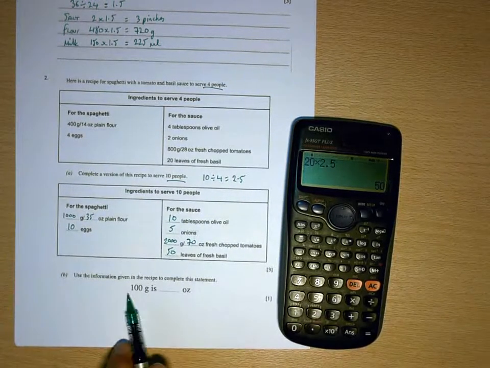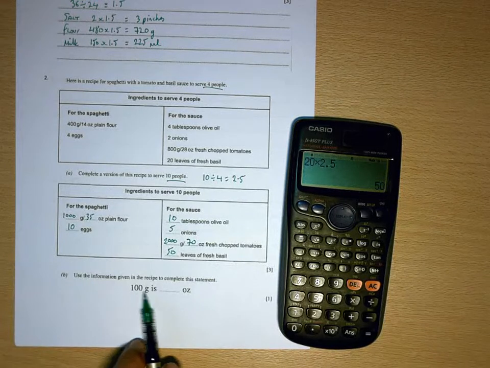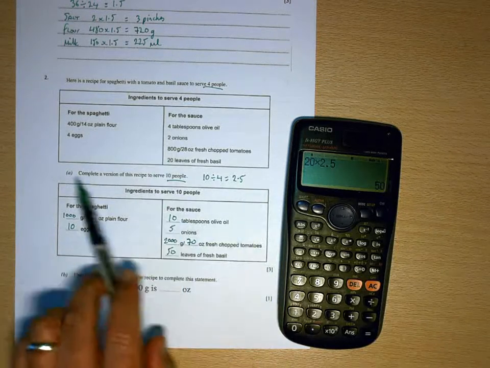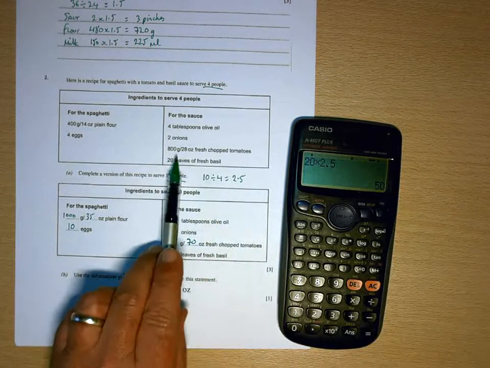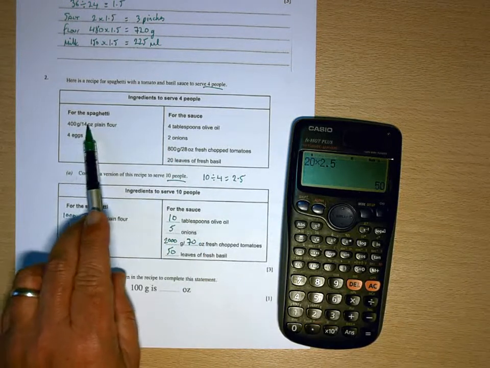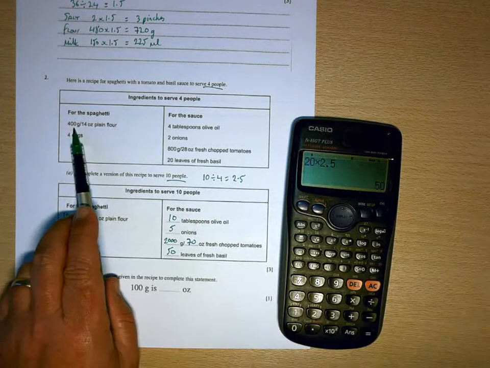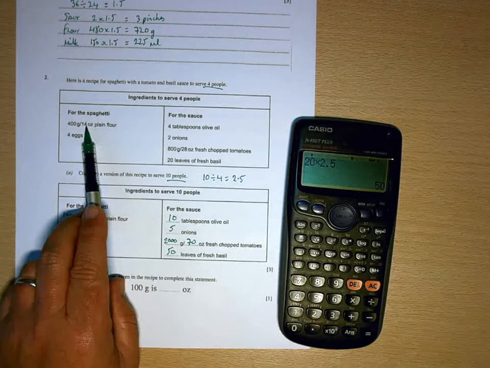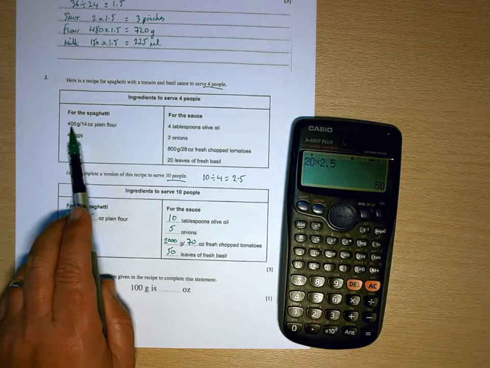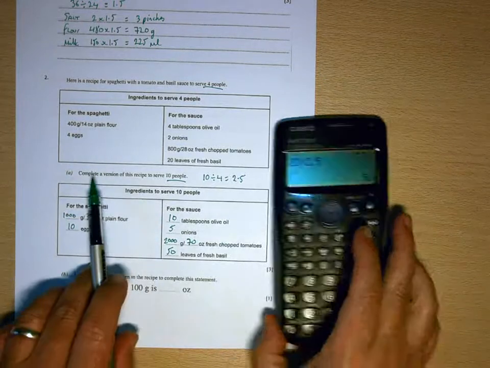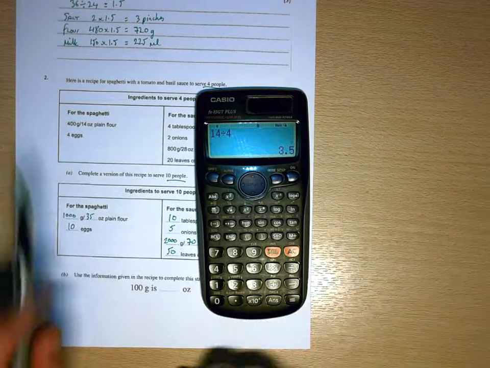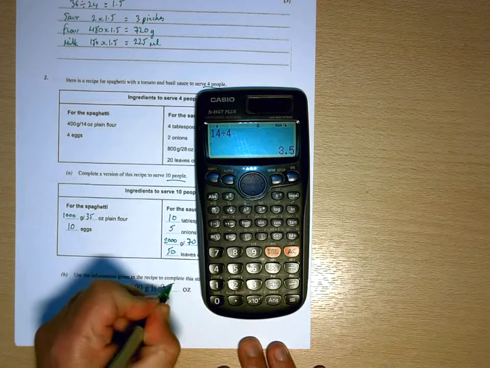Use the information given in the recipe to complete this statement. 100 grams is blank ounces. So you're looking for one of the equivalents which links grams and ounces. So we could either use that one or that one. If we went with that one, if 100 grams is 14 ounces, by dividing that by 4, it would give me 100. If I divide that by 4, I also have to divide that by 4. So 14 divided by 4, it's about 3.5 ounces.